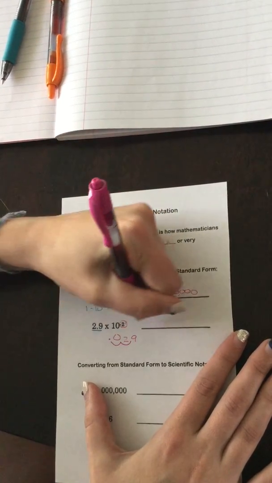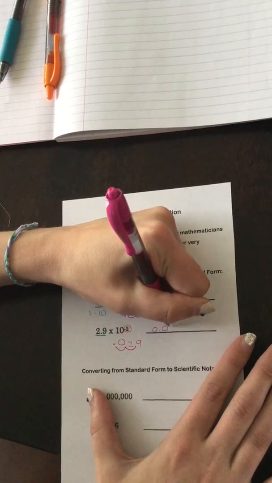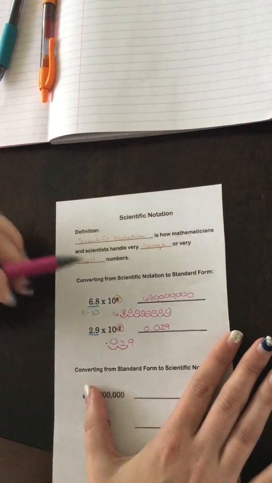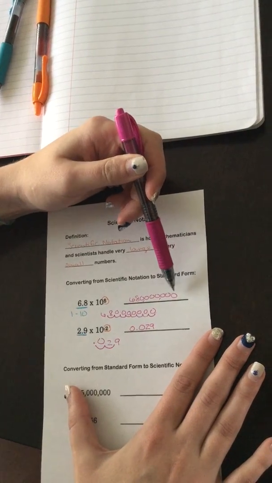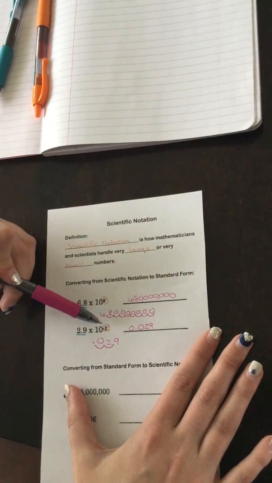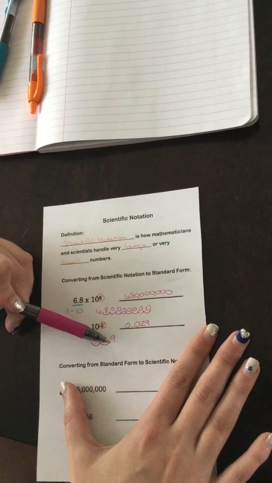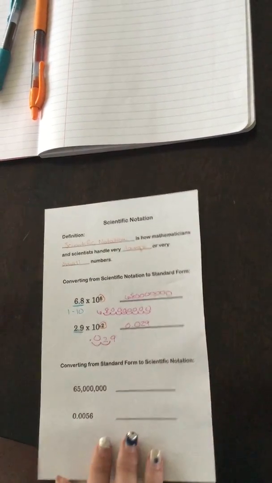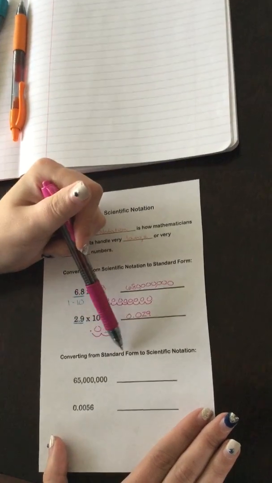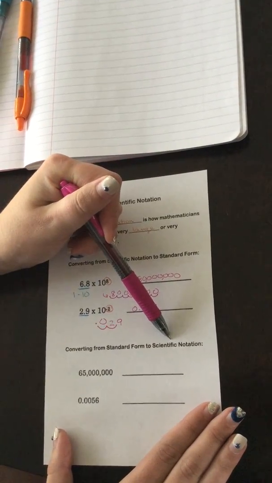So in the end, our answer ends up being 0.029. So if your exponent's positive, you're going to move it to the right, and your number is going to get larger. If your exponent is negative, you're going to move the decimal to the left, and your number is going to get smaller. Our next section is over converting from standard form to scientific notation.